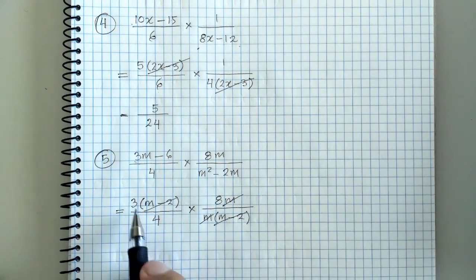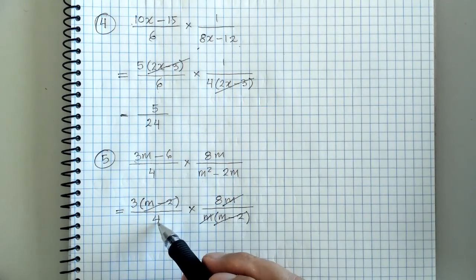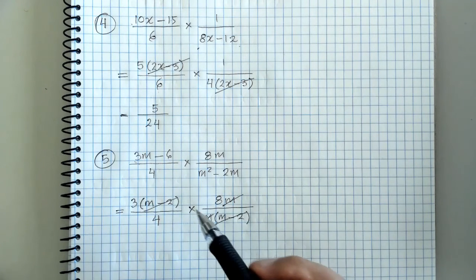And then we're going to have this divided by 4, and this divided by 4 is just 2.